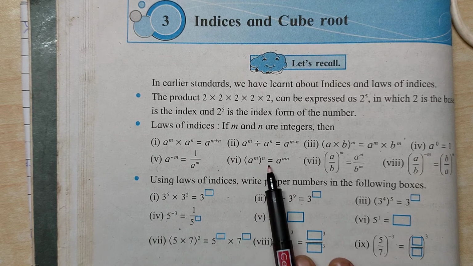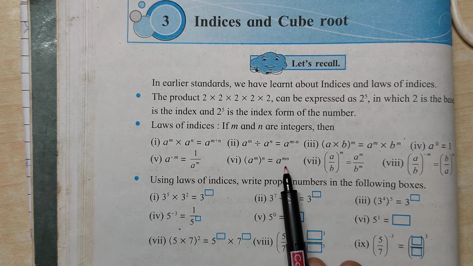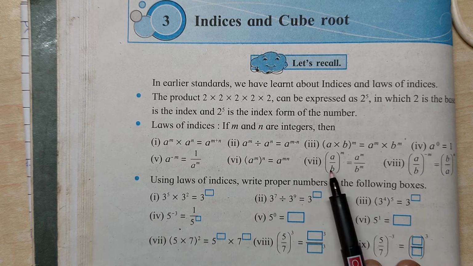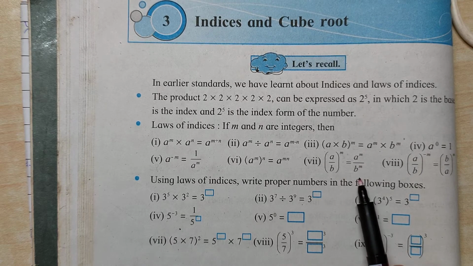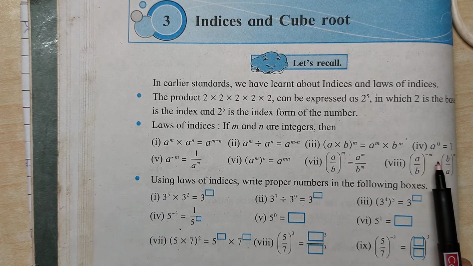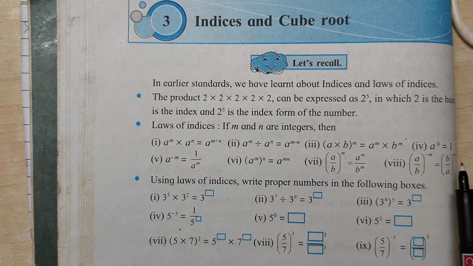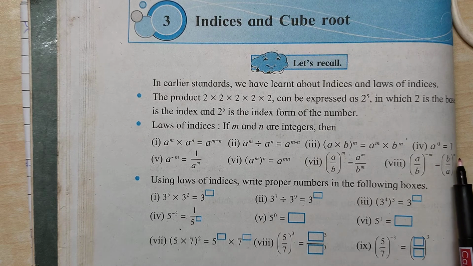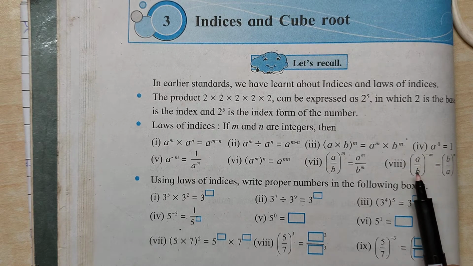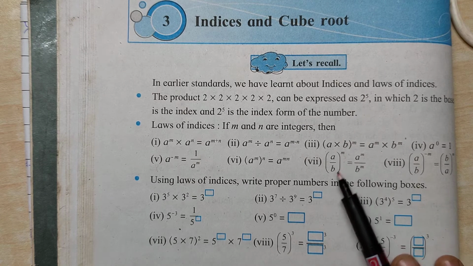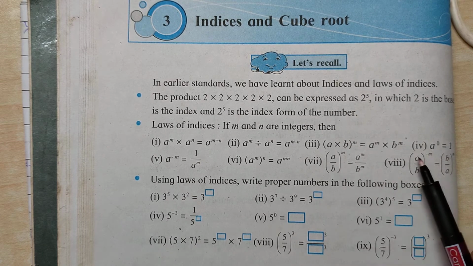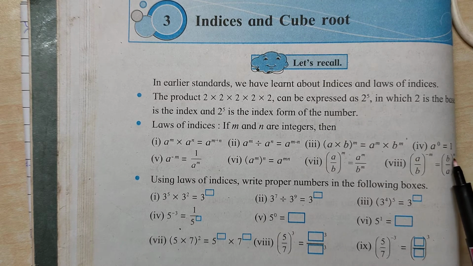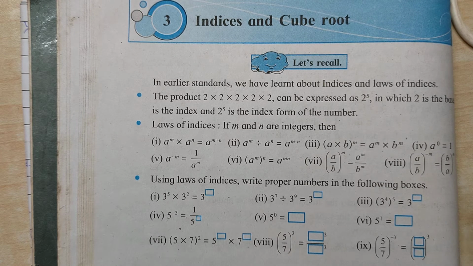A raised to m raised to n is equal to a raised to m into n, and a by b raised to m is equal to a raised to m upon b raised to m, and a by b raised to minus m is equal to b by a raised to positive m. Means here the numbers are replaced. The denominator becomes numerator and numerator becomes denominator.